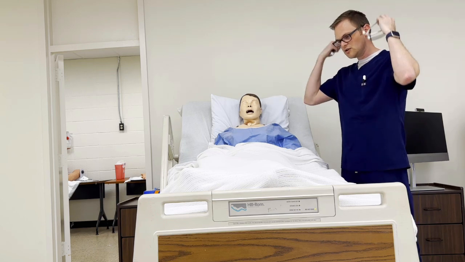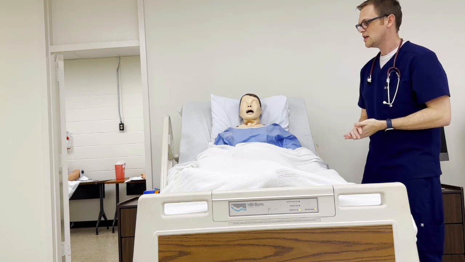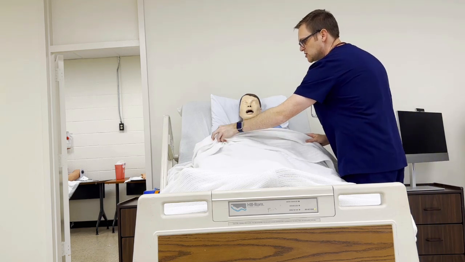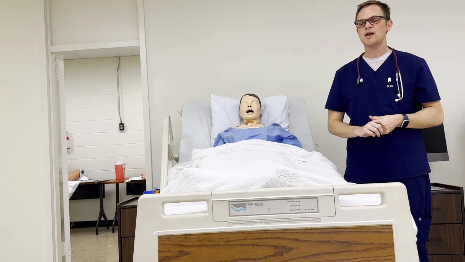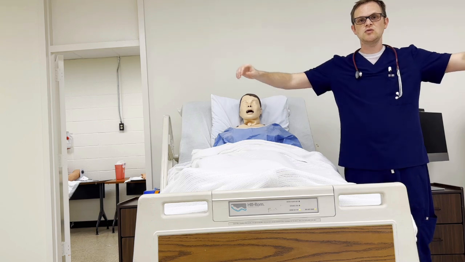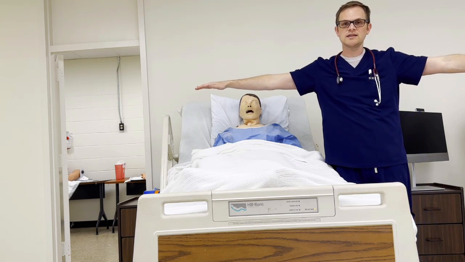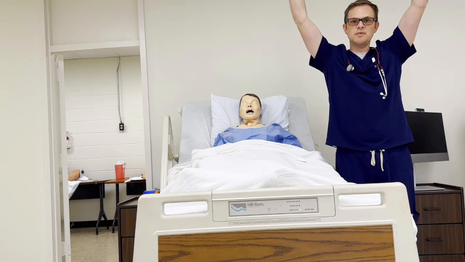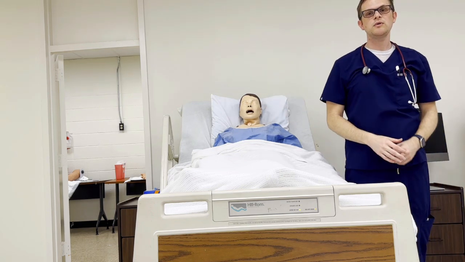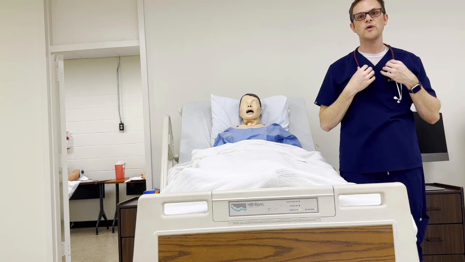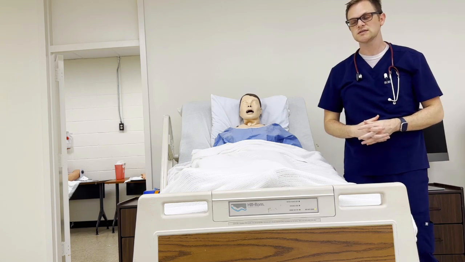All right, so the next thing we're going to do is do range of motion. So if this is my patient and my patient was able to follow commands, I can say, okay, we're going to do some range of motion tests. Can you lift your arms to your side like this? Can you raise them up, down? Can you do your arms in circles? So if they're able to do that, they have full range of motion in their upper extremities.